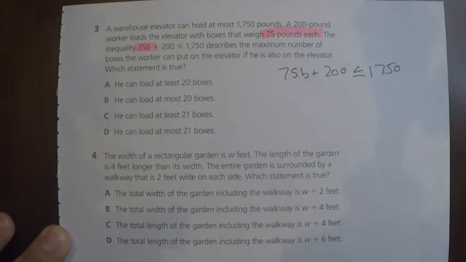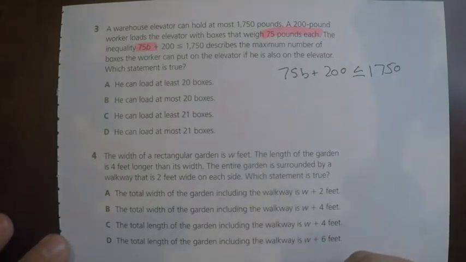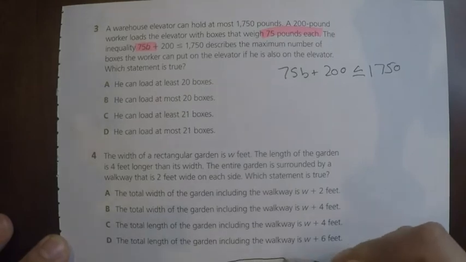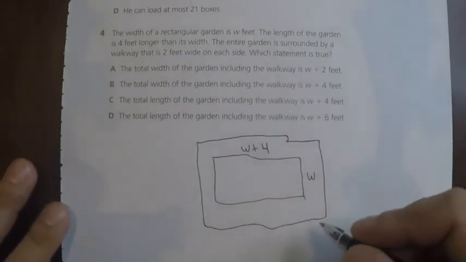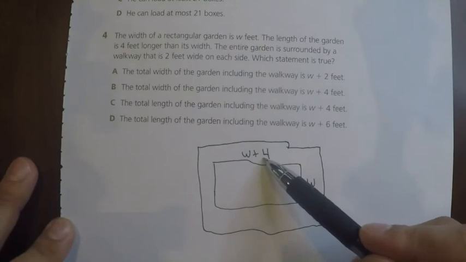All right, so we have the width, which is W. We have the width plus 4 for the length. But then on top of that, we have a pathway that goes around, which is plus 2. So if we're looking at this distance here, we have, again, our width plus 4.